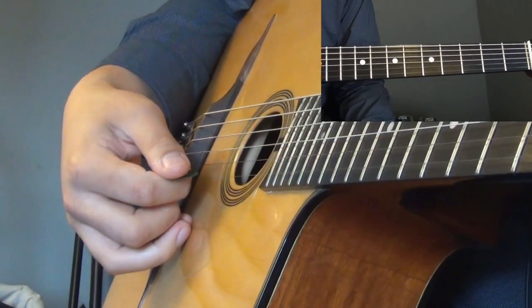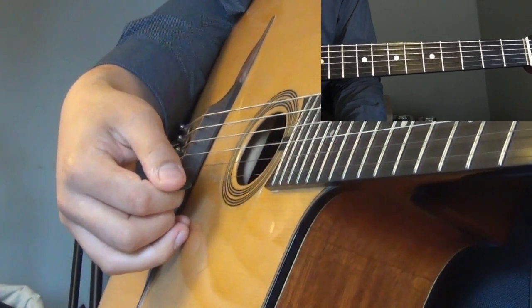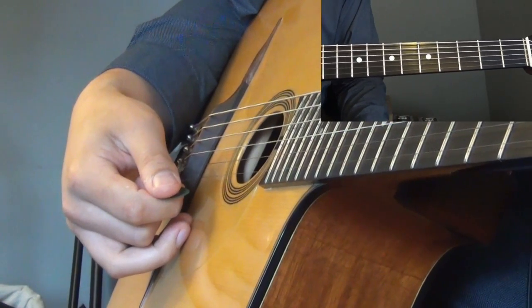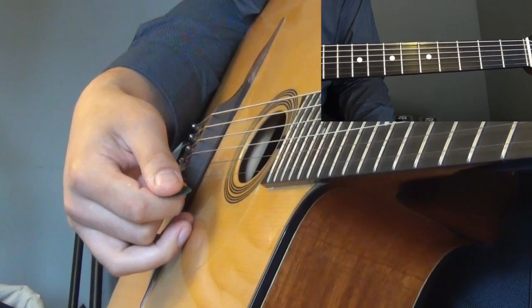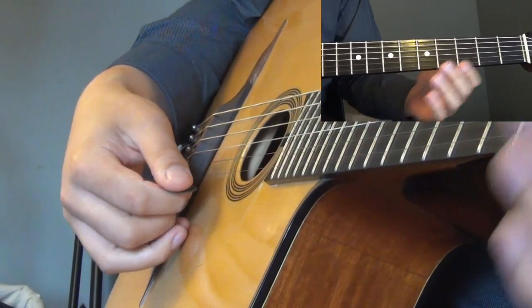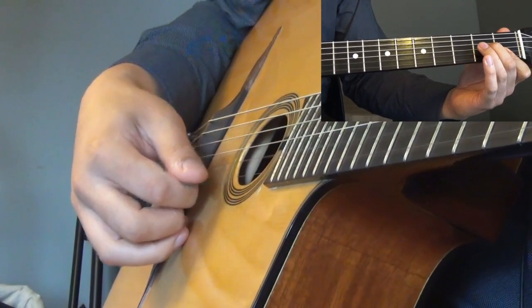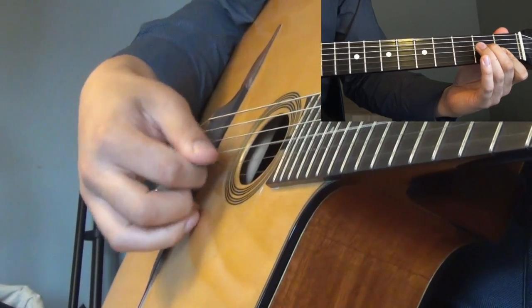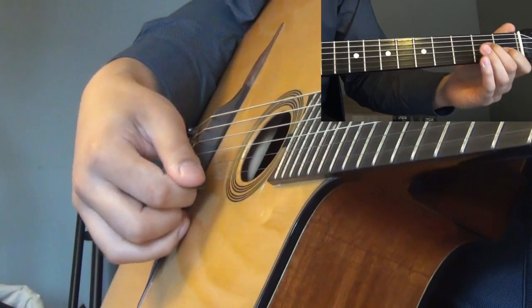So the important thing is to make all the notes as even as possible. It's very difficult, but use a metronome and try to play, well, maybe it could be 16th notes, but try to make them as even as possible. So try to avoid this. No.